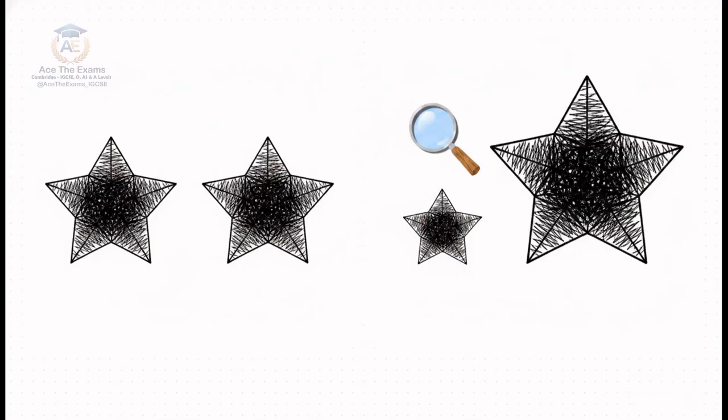Let's clarify a crucial distinction that trips up literally thousands of students every single year. Congruent shapes and similar shapes are absolutely not interchangeable terms. Congruent shapes are exactly the same shape and size.